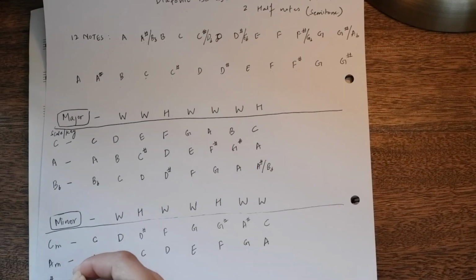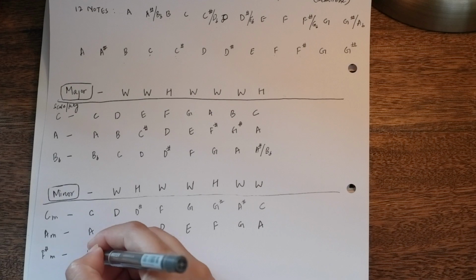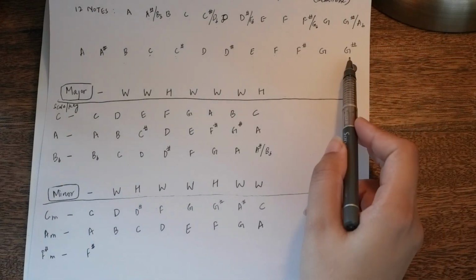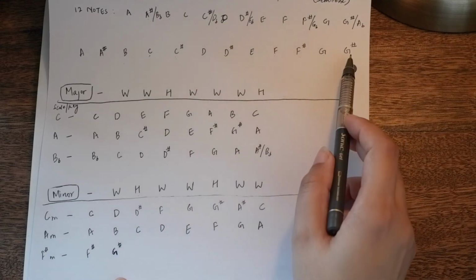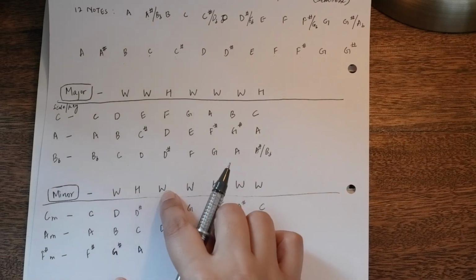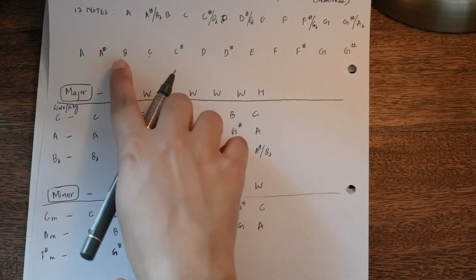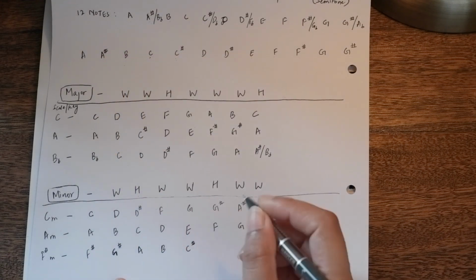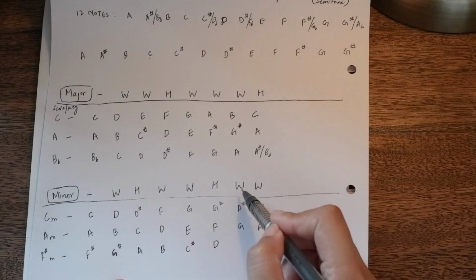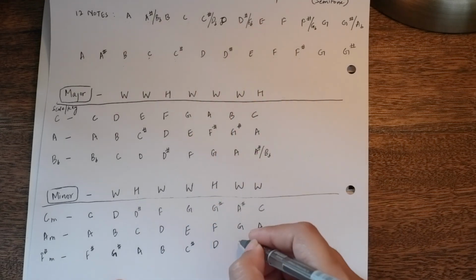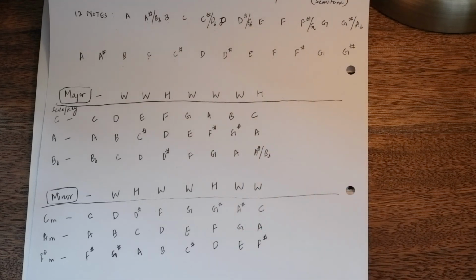F sharp minor scale. So for F sharp we will start with F sharp, to G sharp, because a whole note. Then we need a half note, G sharp to A. Then a whole note, A to B. Again whole note, B to C sharp. Then we have a half note, C sharp to D. Then whole note D to E, and again E to F sharp. So this is the F sharp minor scale.